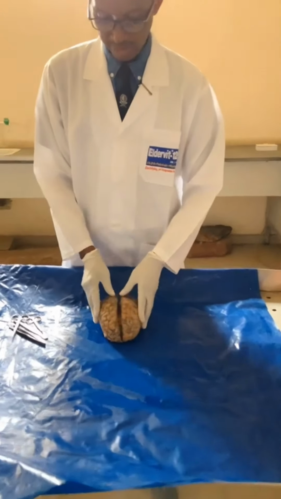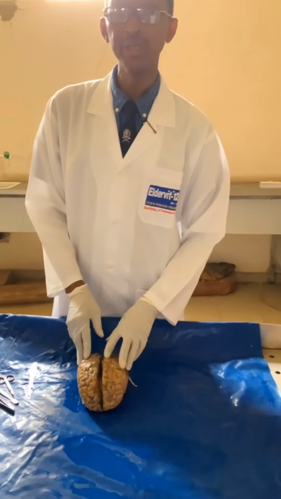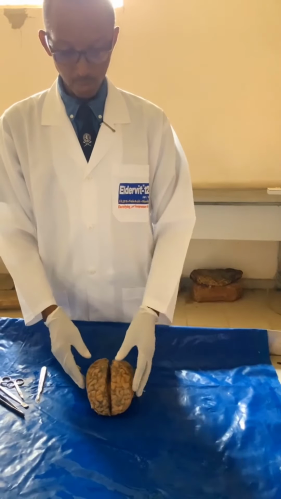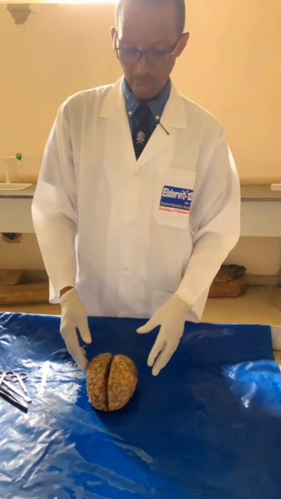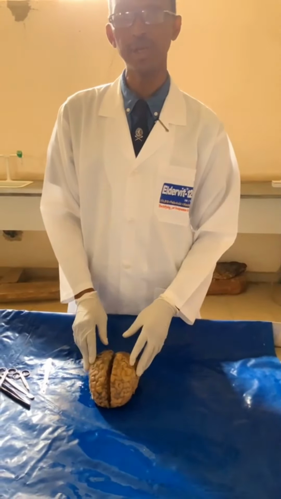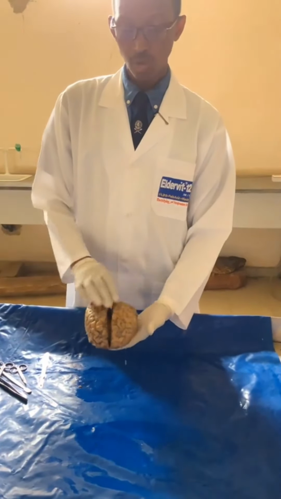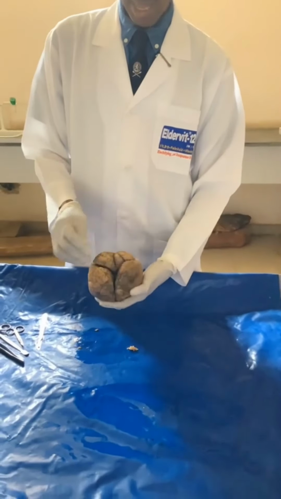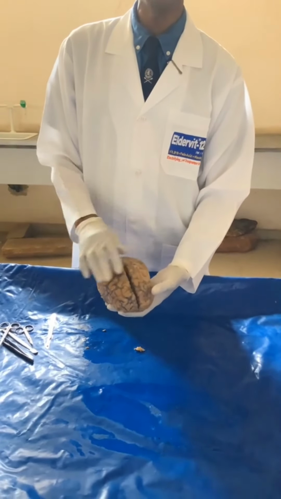Basically, we all know that the brain is one of the most important organs in our body, and it is generally located within the cranium. The brain is mainly divided into two parts. We have the larger brain, which consists of the two cerebral hemispheres, one on the left side and the other on the right-hand side. We also have a smaller brain, which is the cerebellum, lying below the two cerebral hemispheres.